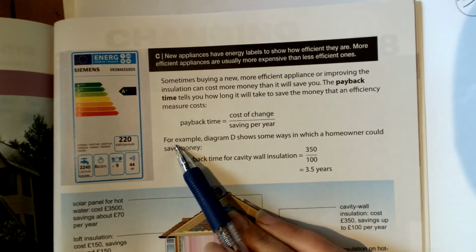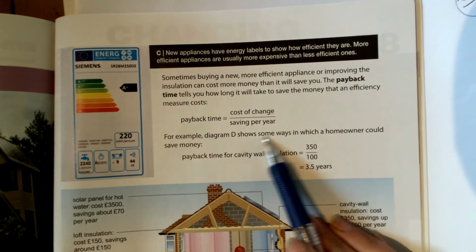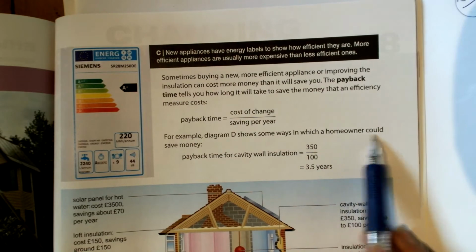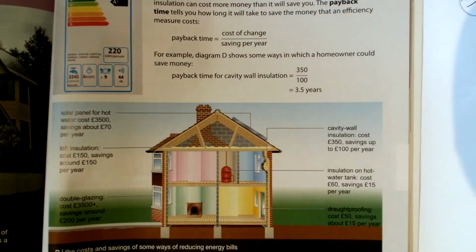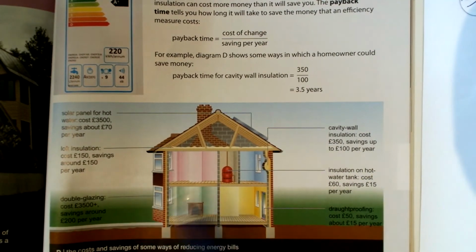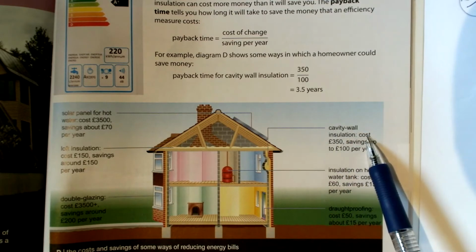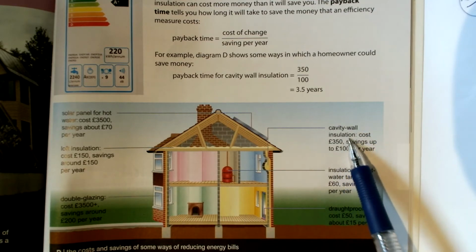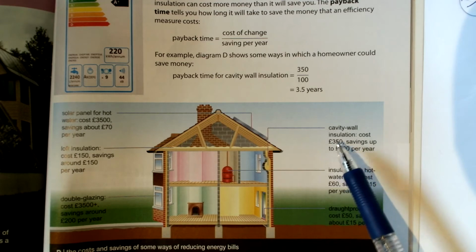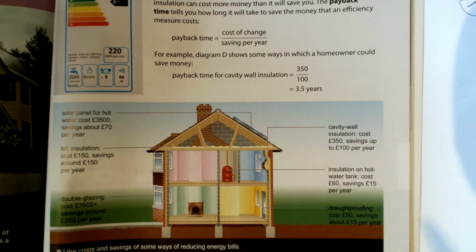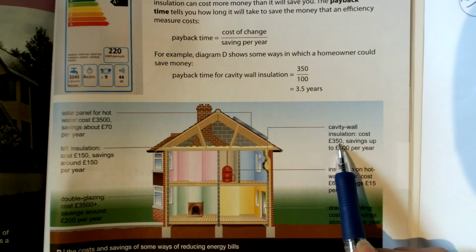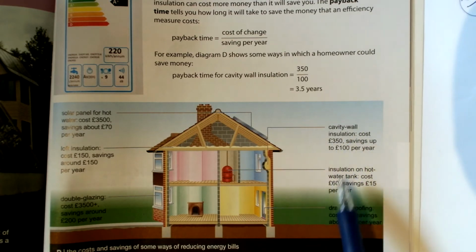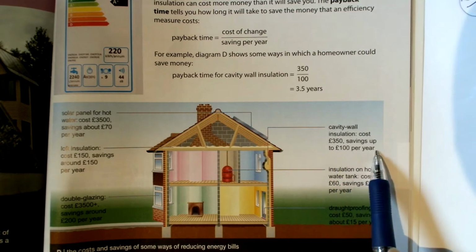So for example, for diagram D, which I'll have a look at in a second, it shows some ways in which the homeowner could save money. So we've got various different ideas here, and they're talking about the cavity wall insulation. Okay, so you're putting an insulator, which is a material that doesn't transfer heat very well, and so kind of traps the heat inside of the house. It costs £350, and the savings on your electricity bill will be about £100 per year.